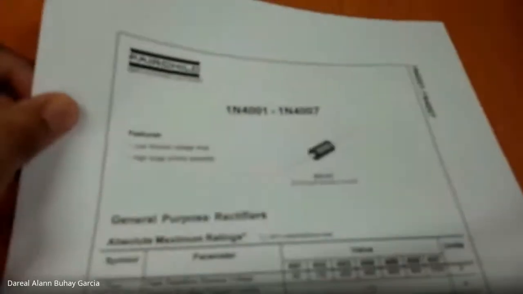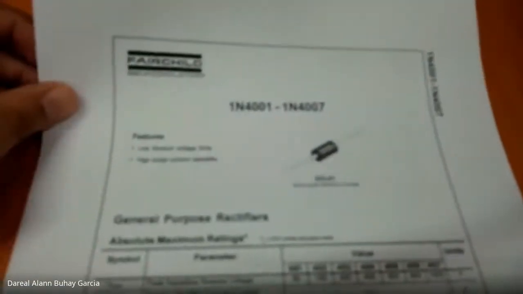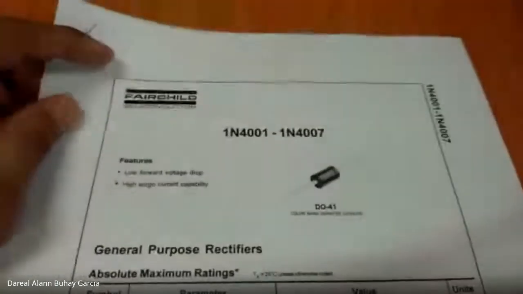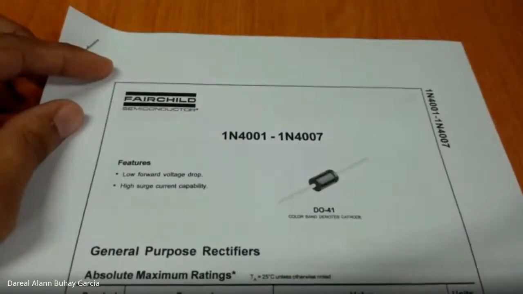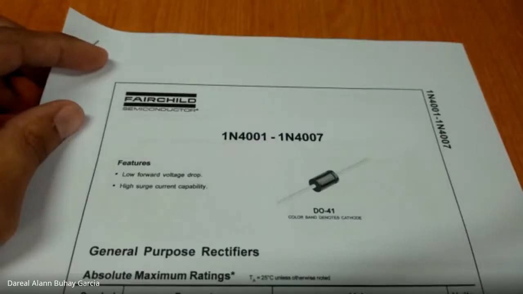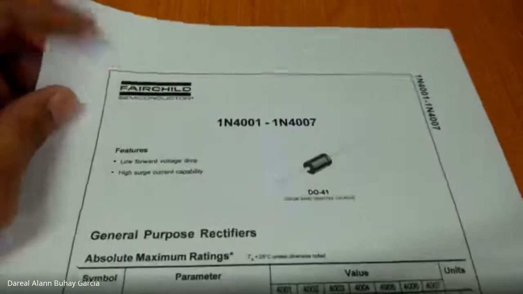All right, good afternoon. So far, we've analyzed circuits involving the general purpose rectifier diode. What I have right here is the specification sheet of a particular part of a rectifier diode. This is the 1N4001 diode, the most common diode used. It can be used as a rectifier, and also for wave shaping in circuits.